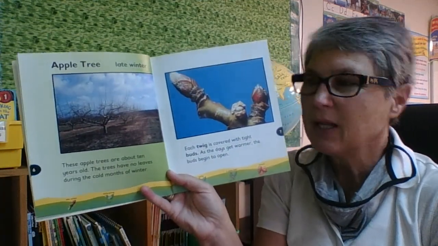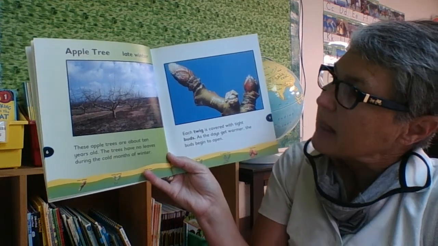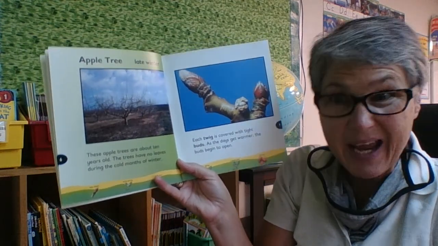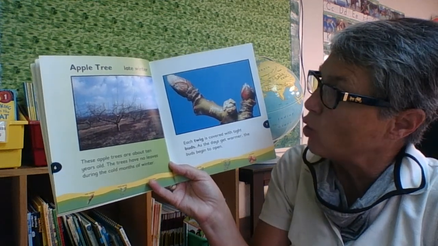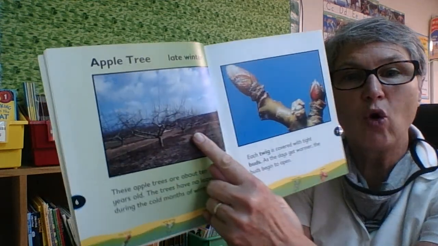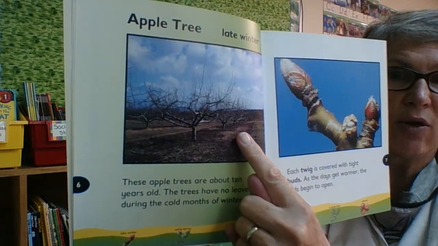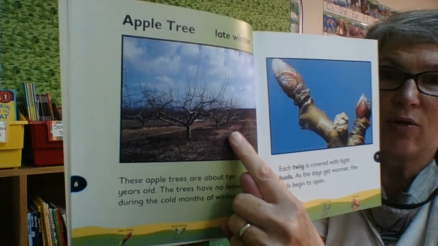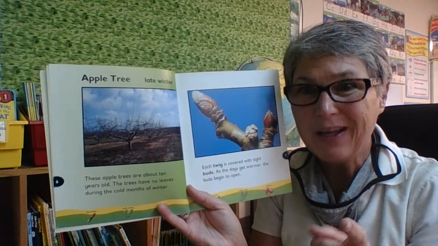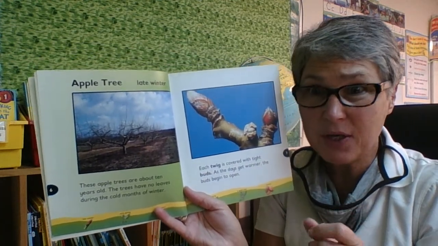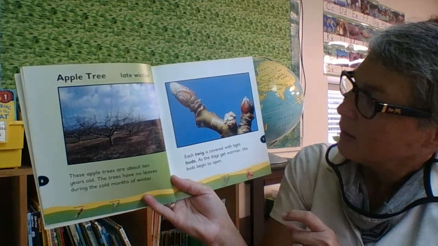Apple tree, late winter. These apple trees are about 10 years old. The trees have no leaves during the cold months of winter. Look, it almost looks dead, but we know that it's not dead. We know that it is dormant. It is sleeping, just like our maple tree was in our other story.